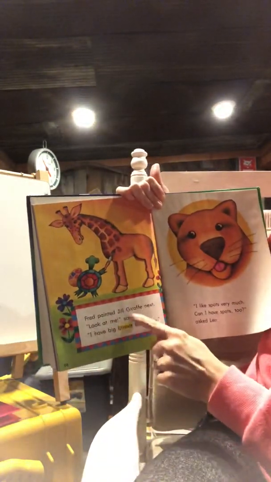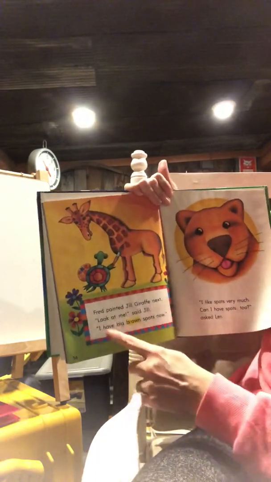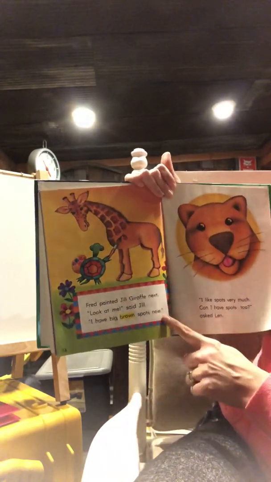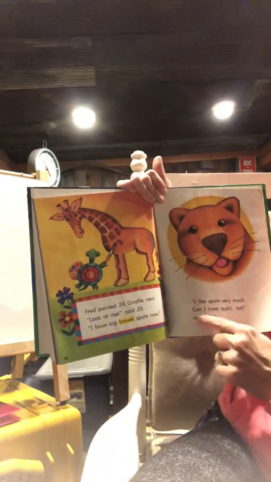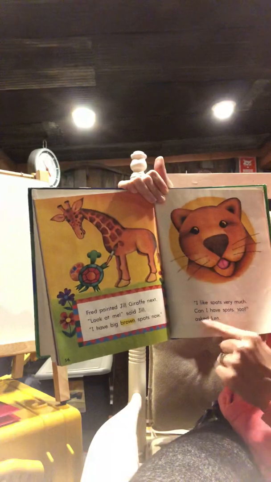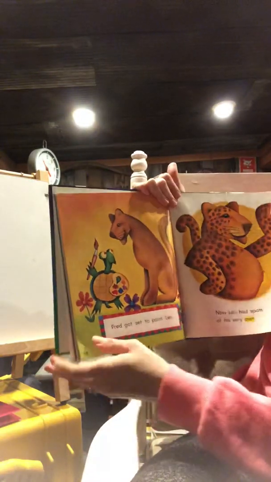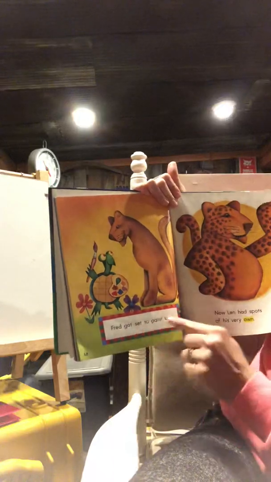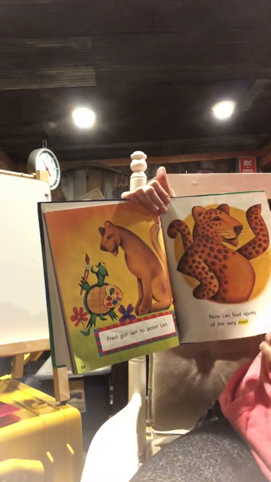Fred painted Jill Giraffe next. "Look at me," said Jill. "I have big brown spots now. I like spots very much." "Can I have spots too?" asked Len. Fred got set to paint Len. Now Len had spots of his very own.